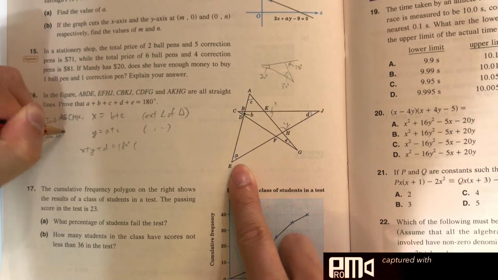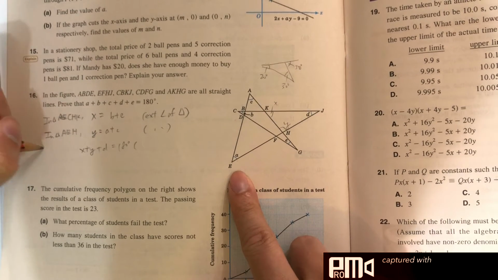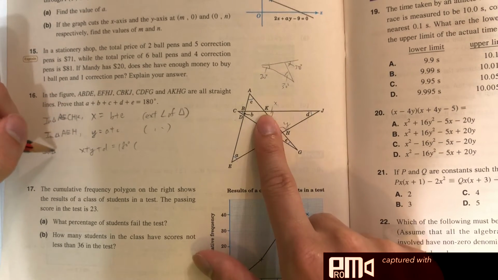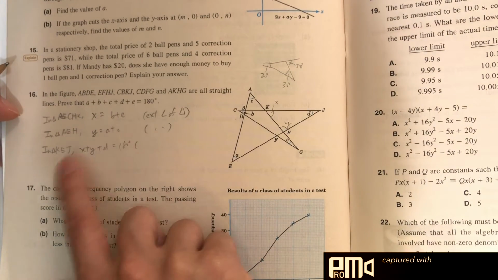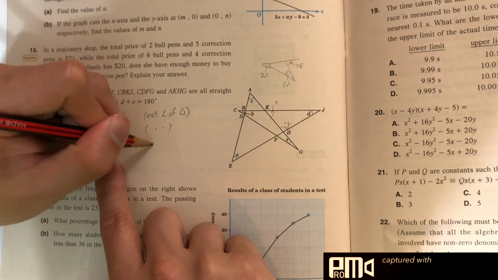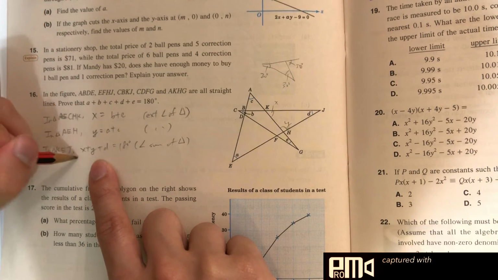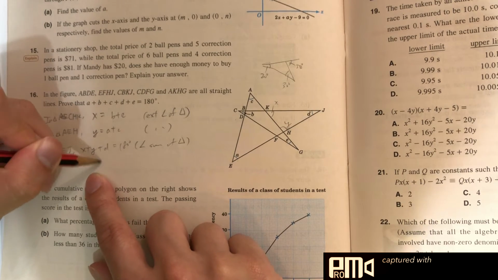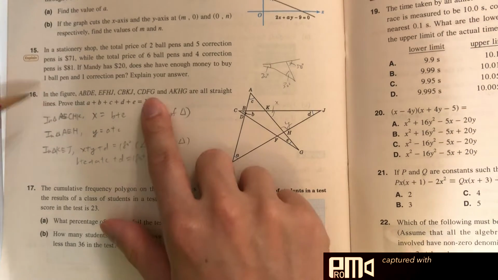In triangle AEH, and then in triangle KEJ. So this goes to this, this goes to this, and this, and this. Angle sum of triangle. X is B plus E, Y is A plus C, and then plus D, and then it's 180 degrees. Okay, you already proved it.